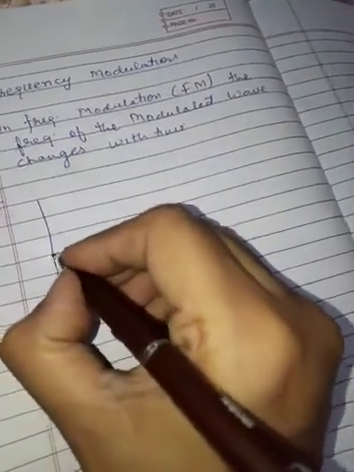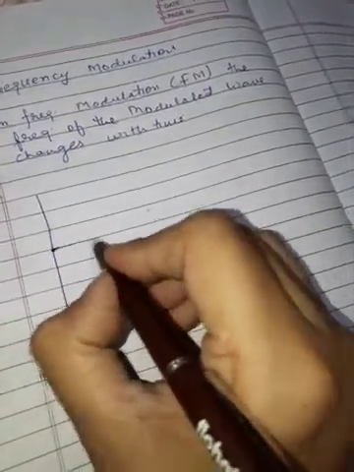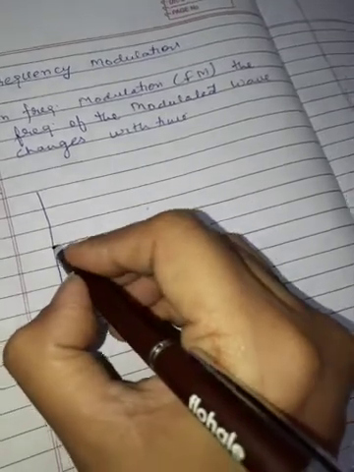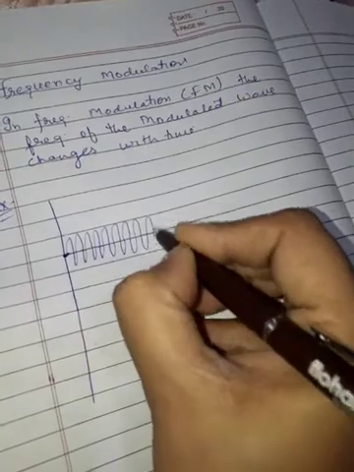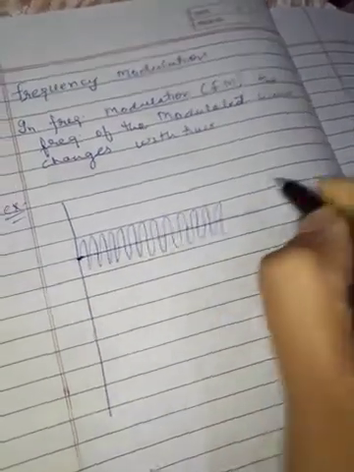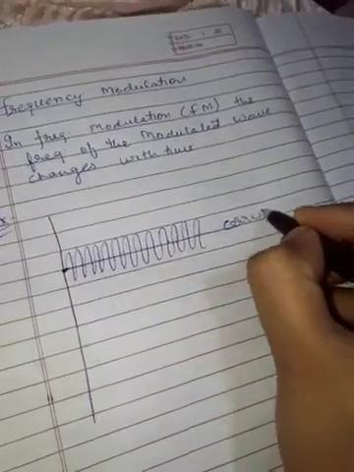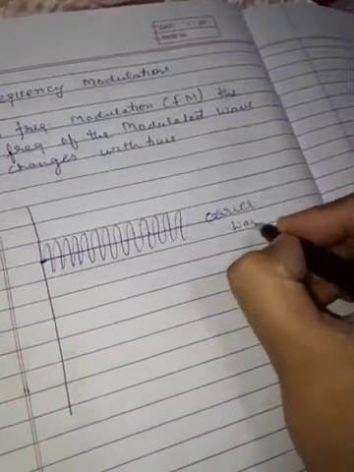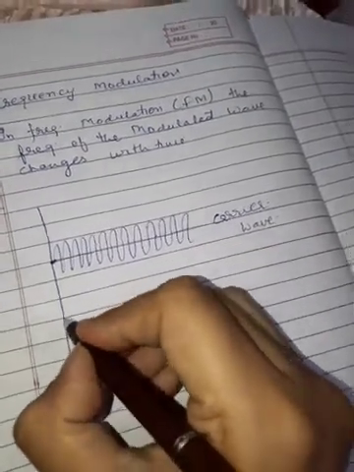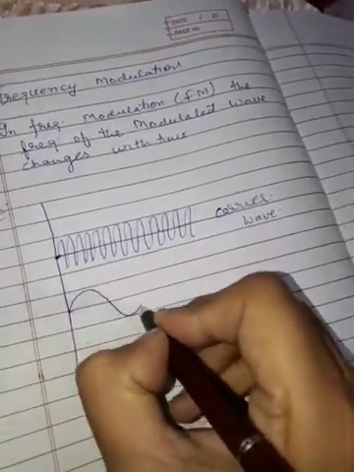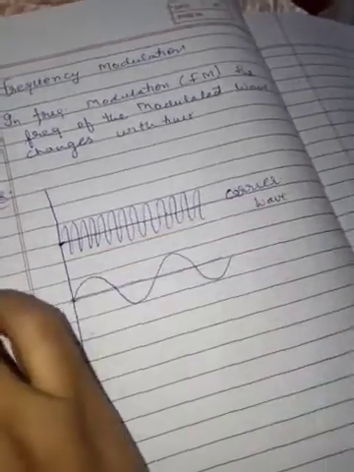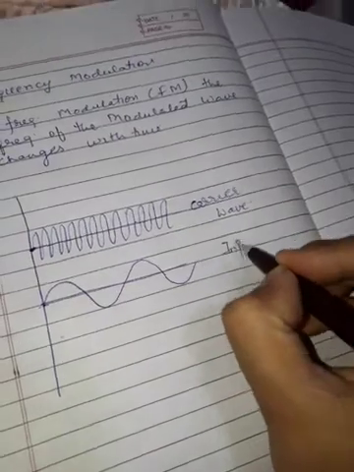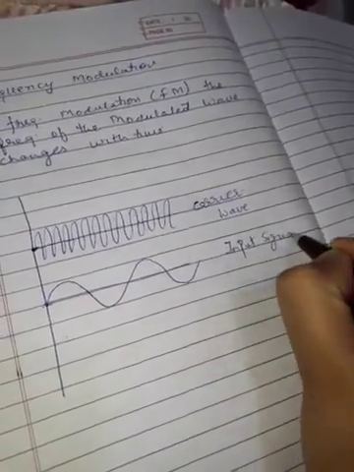you have a carrier wave. A high frequency wave is called a carrier. It is a high frequency wave, so it is called a carrier wave. In the previous class we discussed that the carrier wave is of high frequency. Now suppose this is your input signal, which needs to be modulated.